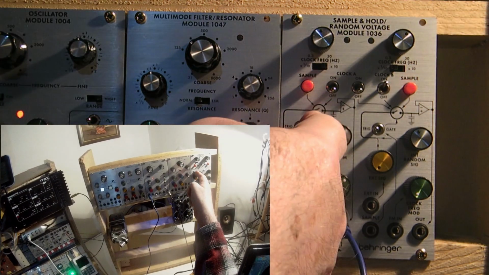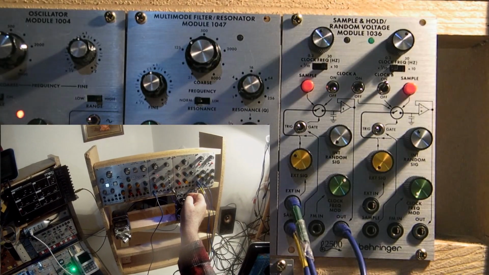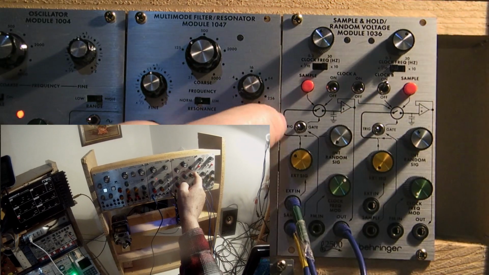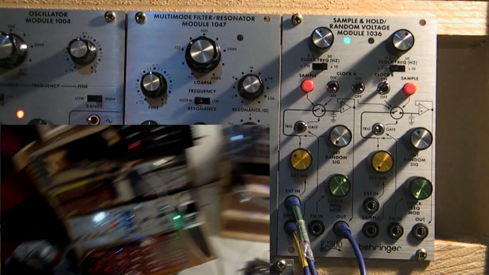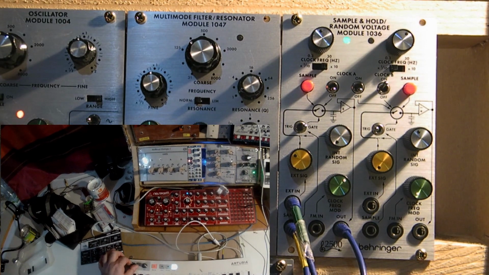Once again, comparing to trigger mode. Let me go to some extremes.